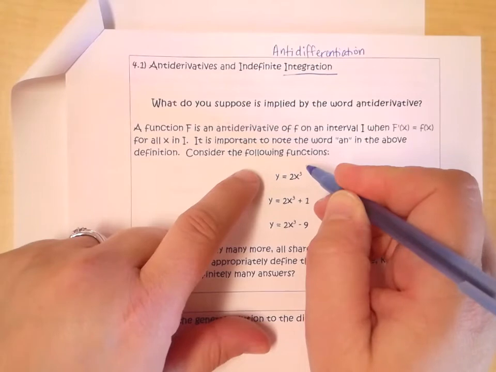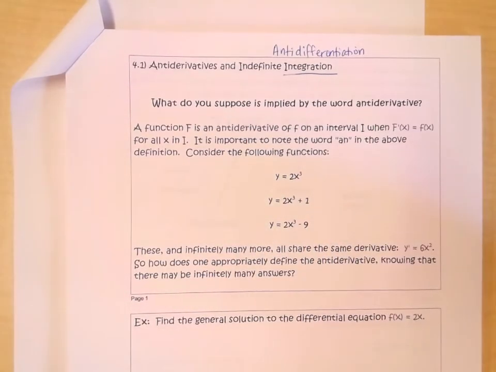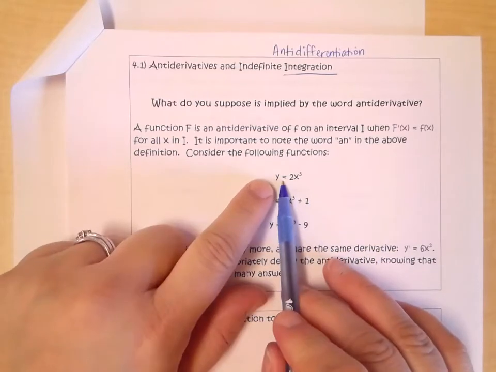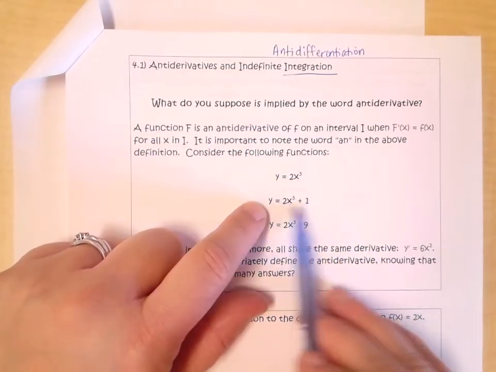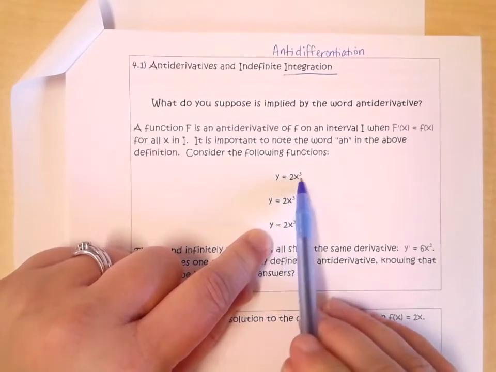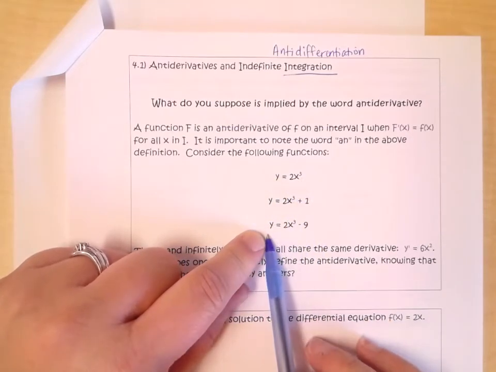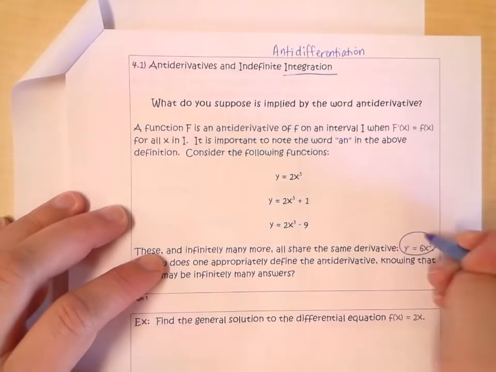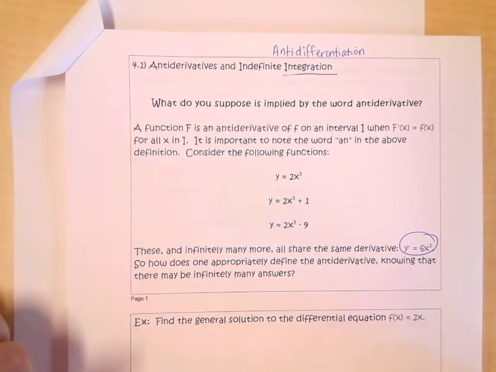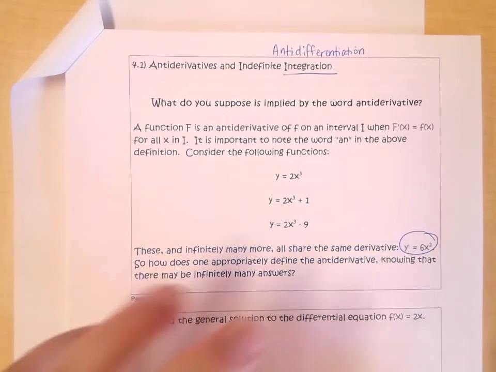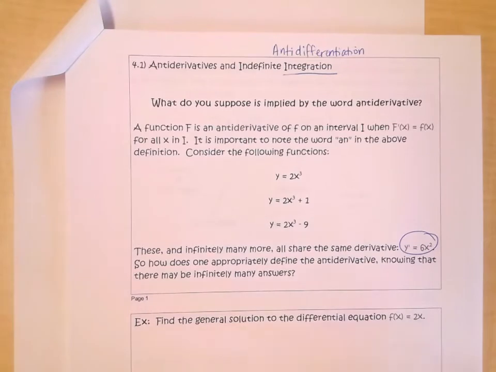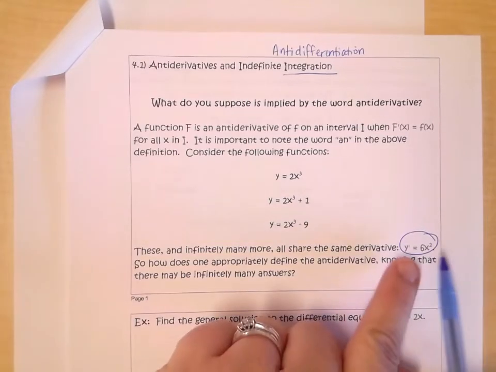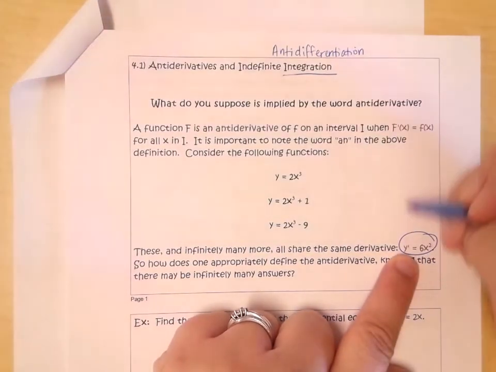Let me backtrack a little bit. We have 3 different examples of y here. y equals 2x cubed, y equals 2x cubed plus 1, and y equals 2x cubed minus 9. And I think we would all agree that if you took the derivative, each one of them would give you 6x squared. The problem is, how do I know which one is the right one if I'm given this? So we're going to be talking about how to find the particular solution versus the general solution. And in essence, what we're doing is taking this and making this our new question and learning how to work backwards.